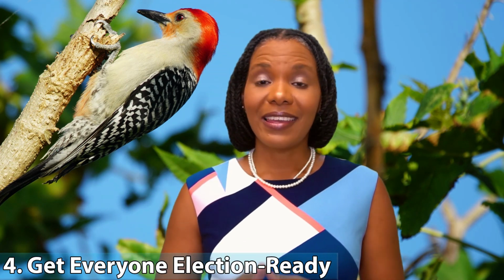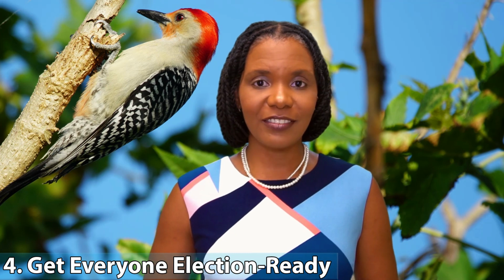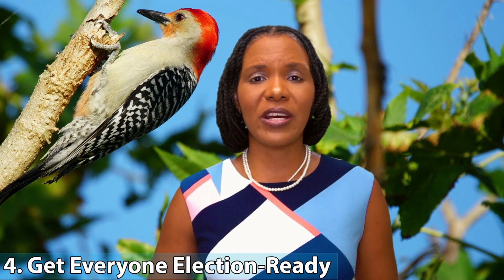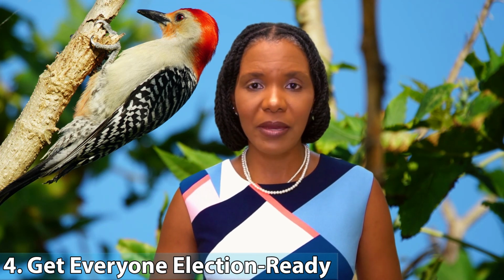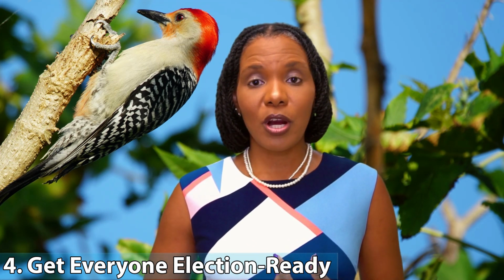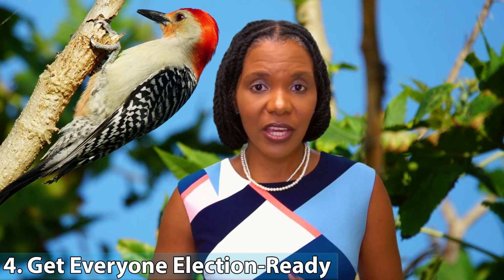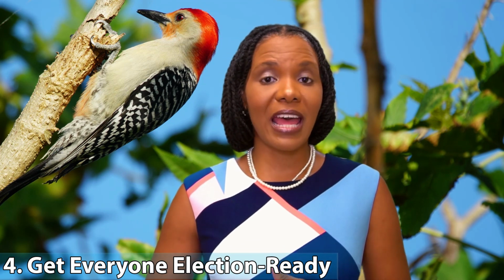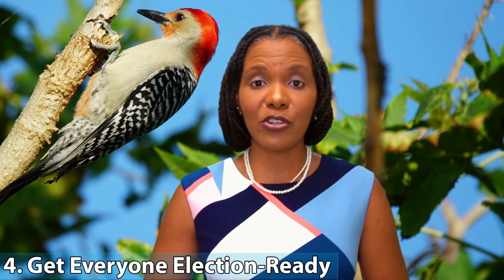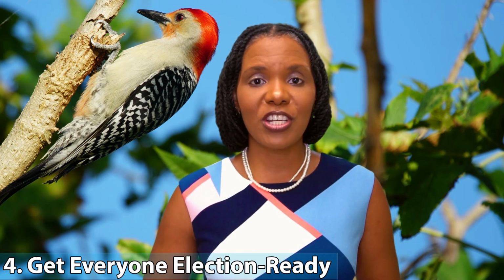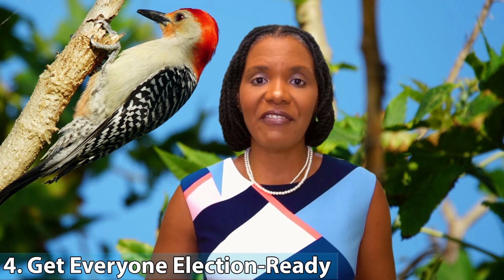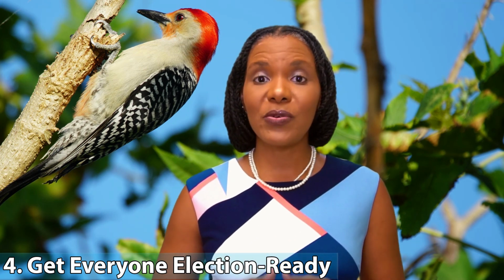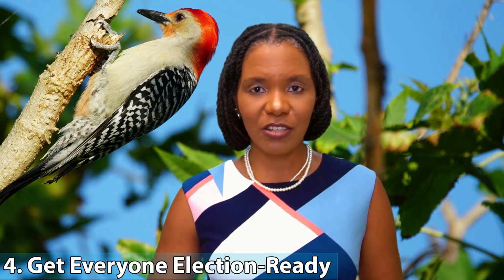Four, get everyone election ready. Especially in our communities, especially in the communities where there are a lot of people living in apartments, people are registered in one place, but they don't live there. People registered way back in 1993, but have since moved 10 times, but they've never changed their registration and therefore no longer have access to their assigned polling place. Make sure that you get your voting bloc election ready.